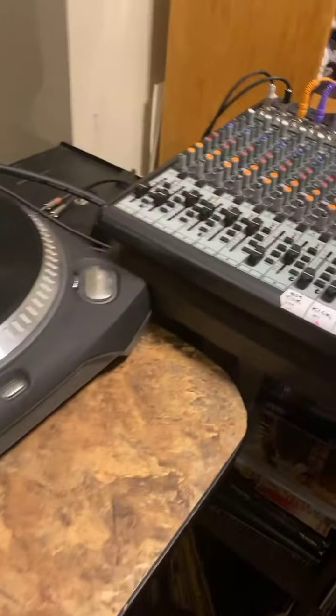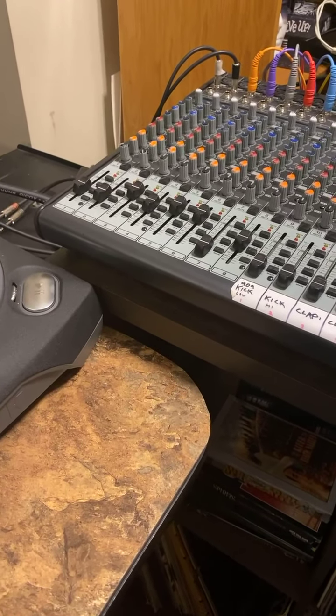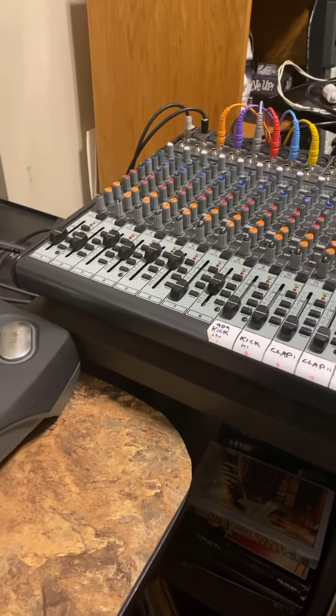So if I wanted to take out the bottom of the bass or keep the bottom and take the other bass out, watch what I can do with the mixer. Watch this.